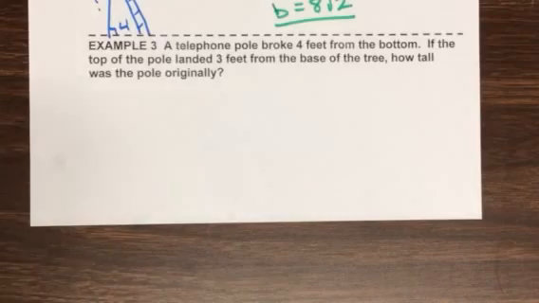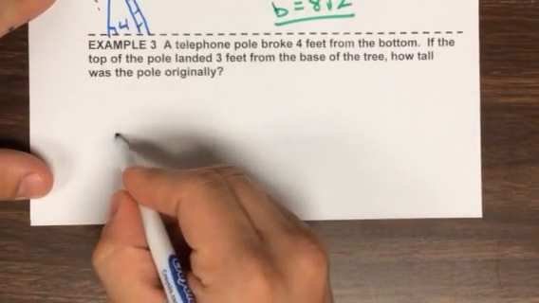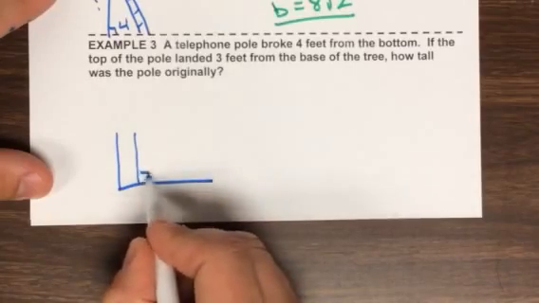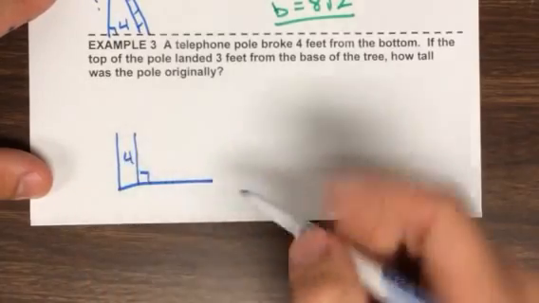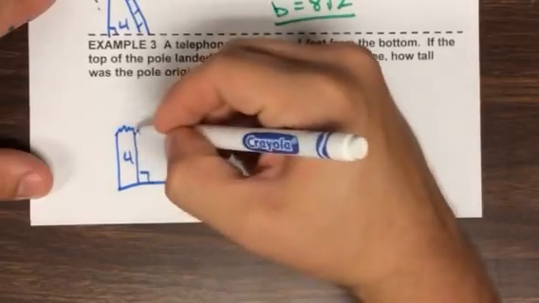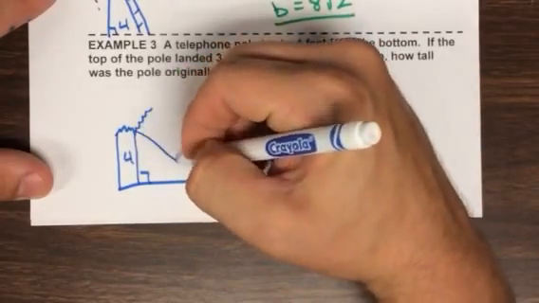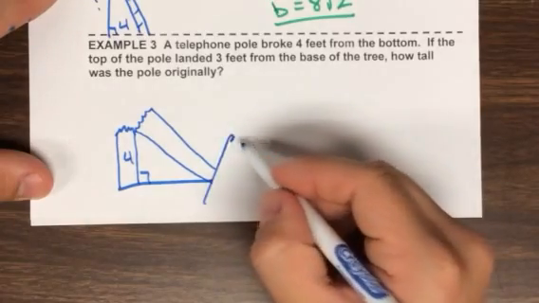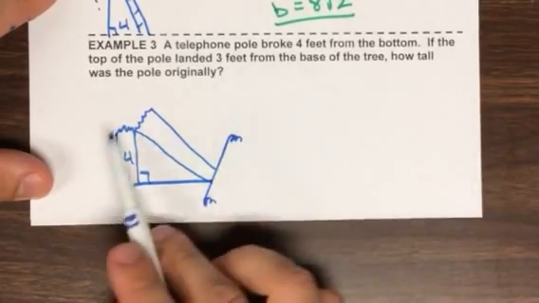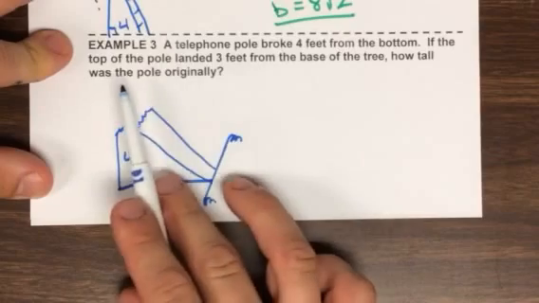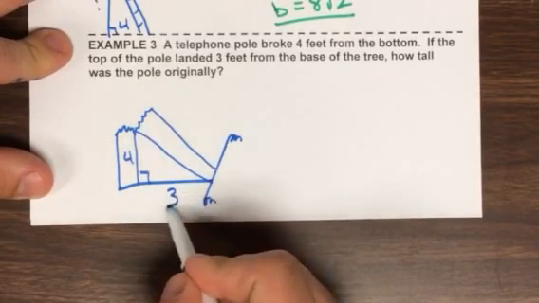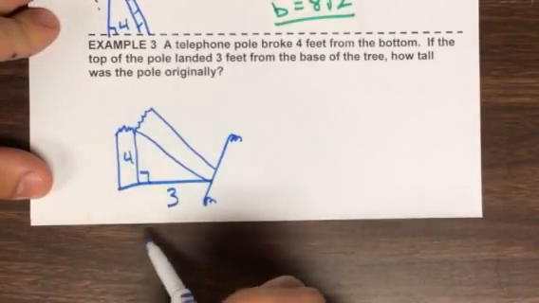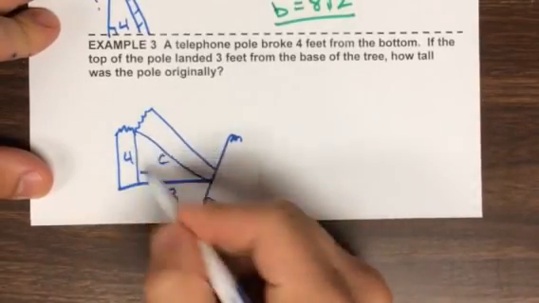Example number 3. A telephone pole broke 4 feet from the bottom. Well, we know telephone poles sit in the ground, so I'm going to go ahead and create my 90-degree angle. We know that it went 4 feet up before it broke, so it's probably going to have a jagged edge. Okay, so it's a telephone pole. If the top of the pole landed 3 feet from the base of the tree, how tall was the pole originally? So now I can find C by using my 3 and 4.